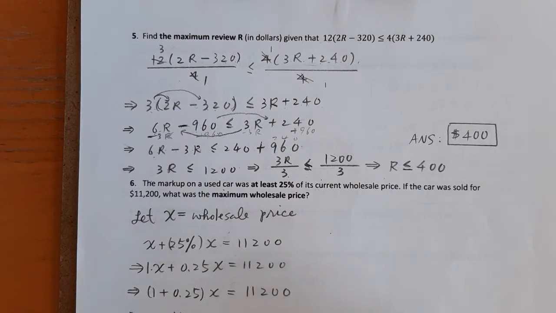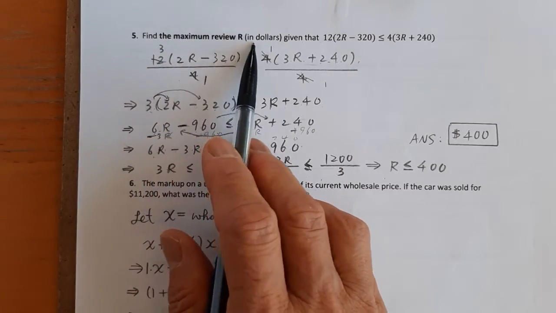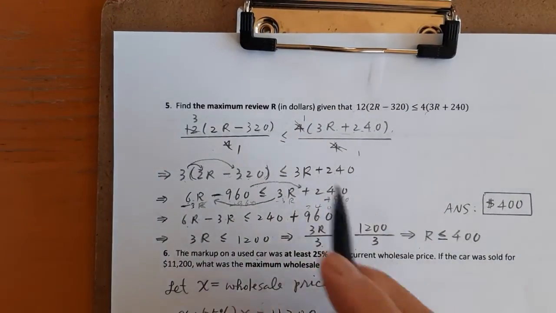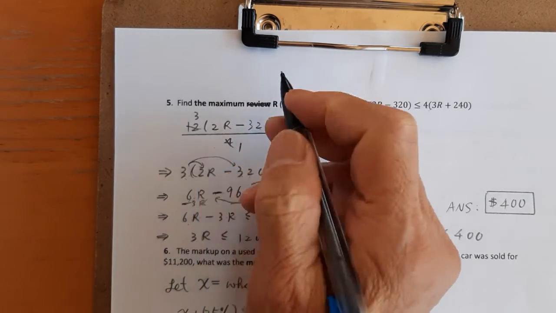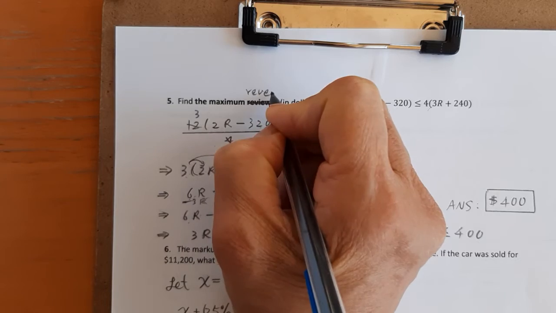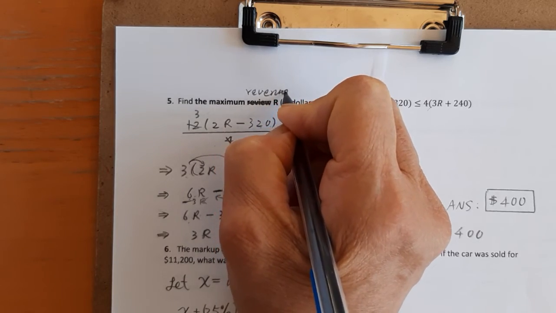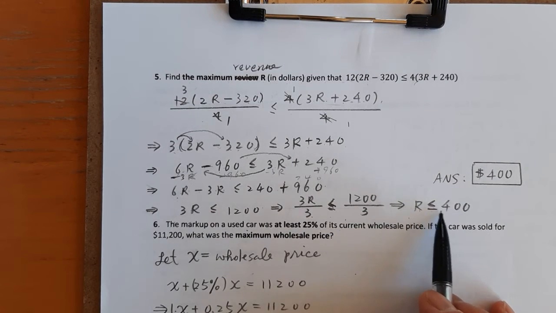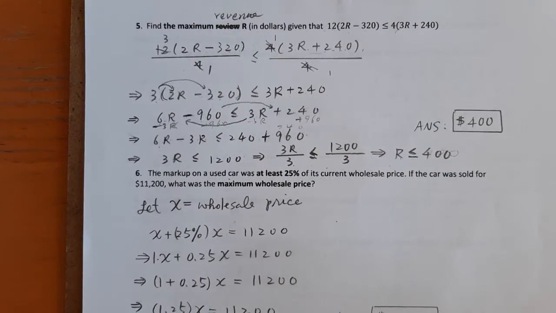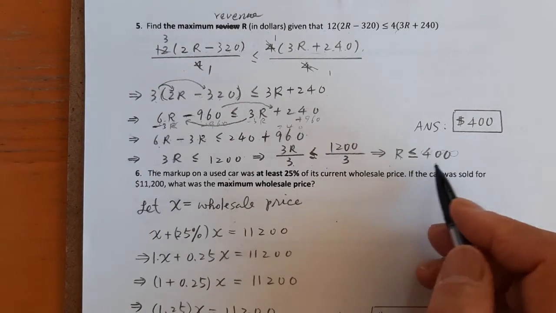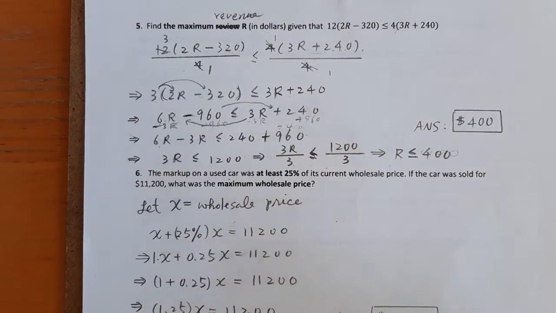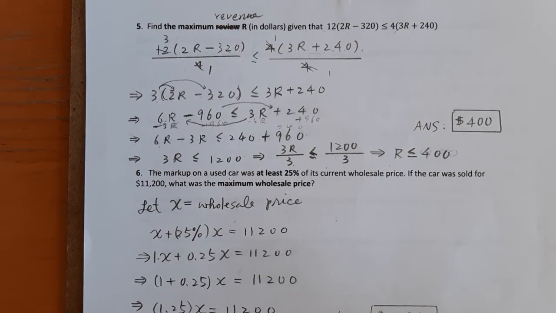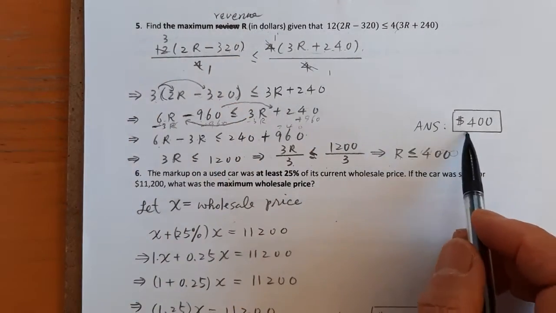So R is revenue. Find the maximum revenue, not review, revenue R. So the maximum, because revenue has to be less than or equal, at most 400. Less than or equal 400. So maximum is $400. R is in dollars, so put $400.